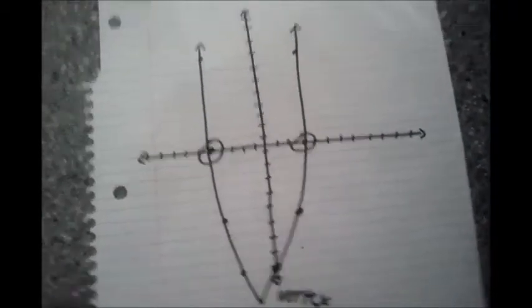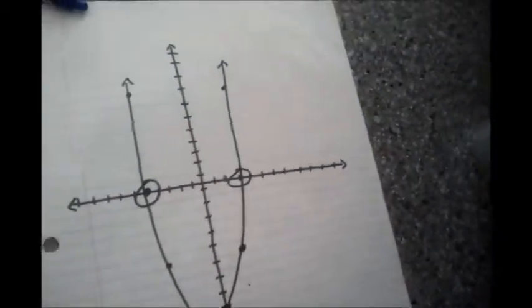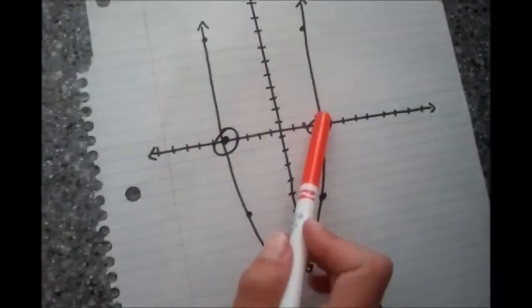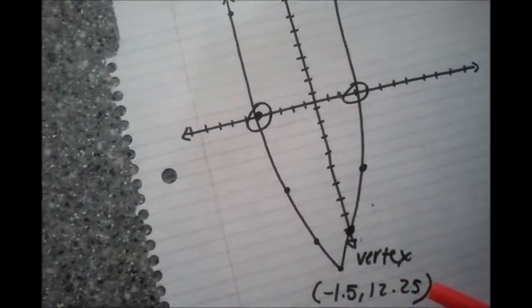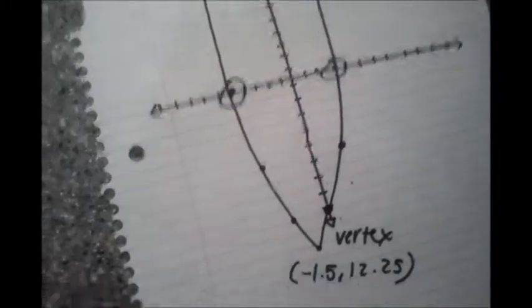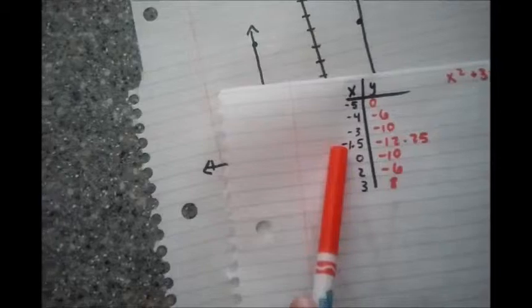Just plotting those points that we just found, and these are the two that cross the x-axis, and this is the vertex, negative 1.5, 12.25, and that's exactly what we found right here in the middle as the vertex.